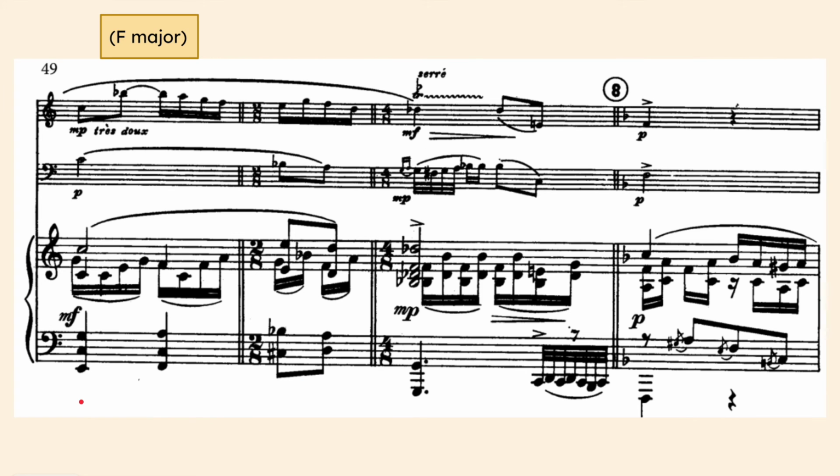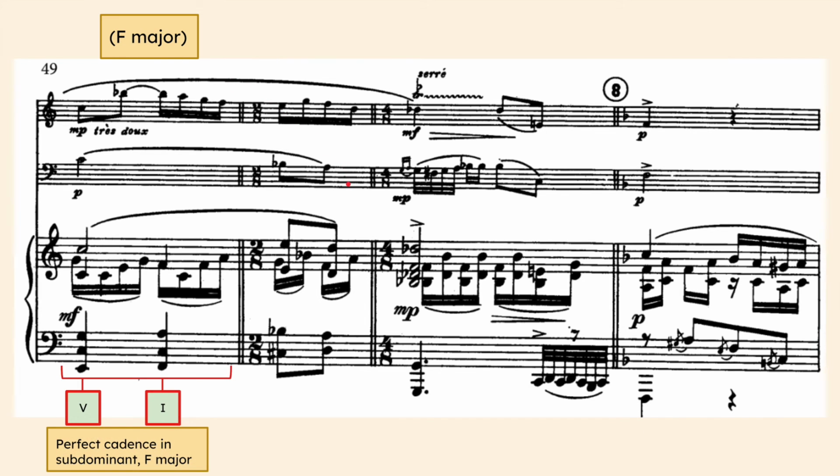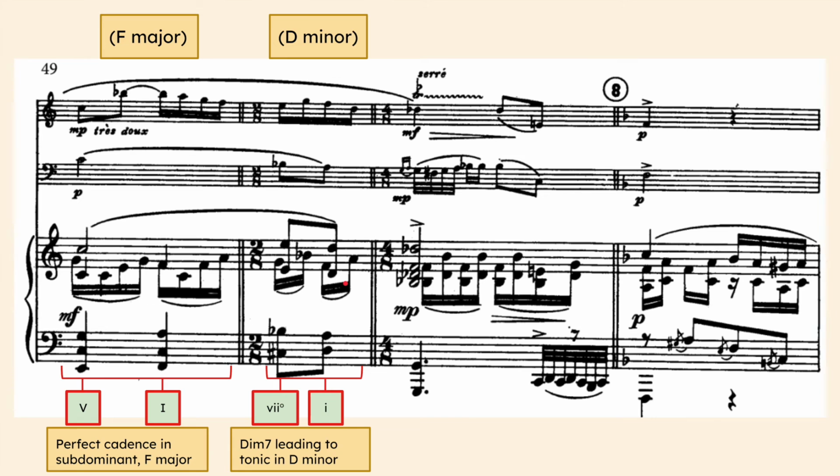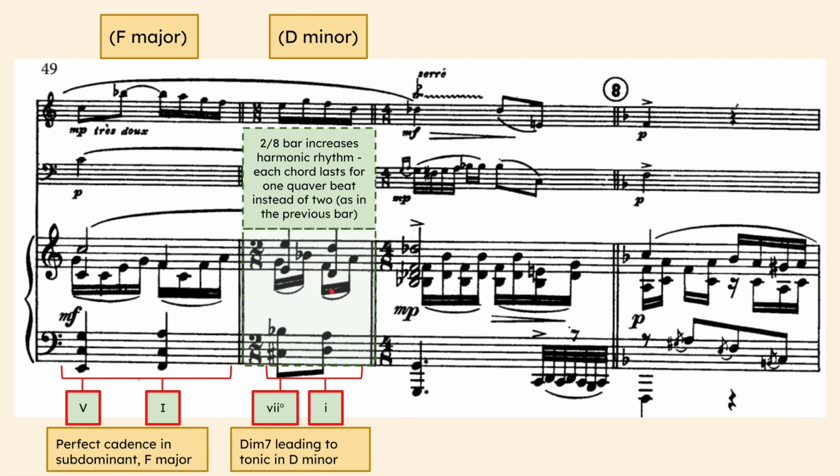And then chromaticism comes back at bars 49 to 50 with the tonicization of the subdominant chord F major at bar 49, and we've got a perfect 5-1 cadence going from C major to F major. In bar 50, we've got the tonicization of the supertonic chord to D minor, and we see a diminished 7th chord neatly resolving onto a D minor chord here. The 2/8 bar here increases the harmonic rhythm, making each chord last only 1 quaver, while in bar 49 they've lasted for 2 quavers each.